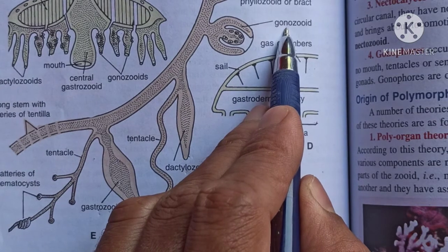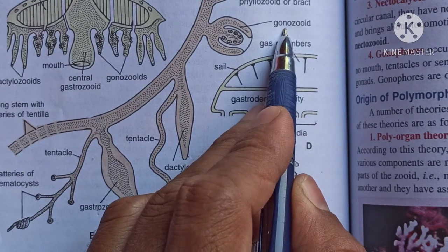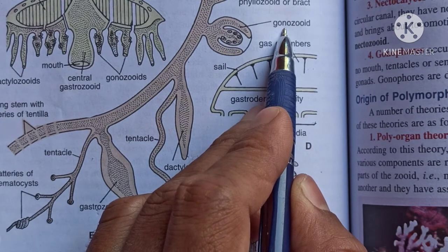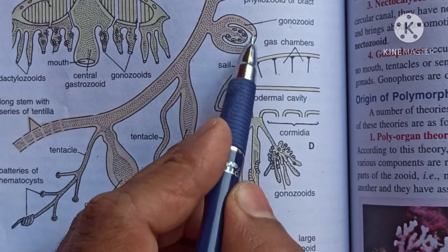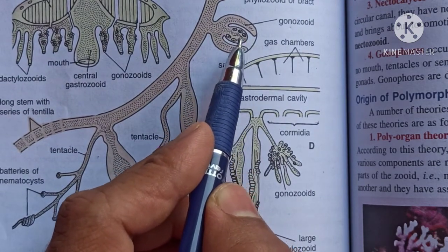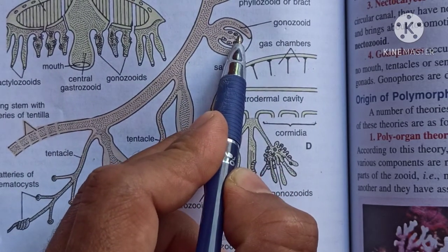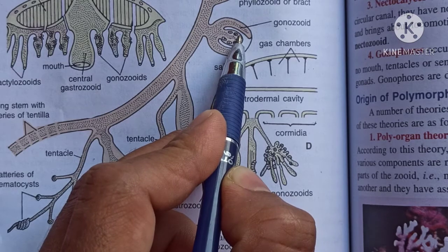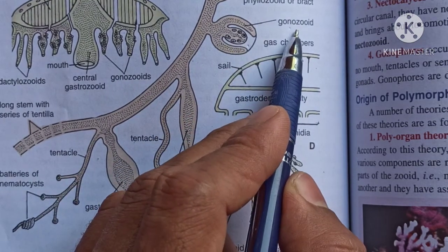Then third one is gonozoid. Remember, gono refers to gonads. Gonads are nothing but reproductive organs, so gonozoid is a reproductive zooid and it produces the male and female medusae called gonophores. Gonophores are the modified medusae and these modified medusae are produced by gonozoid.